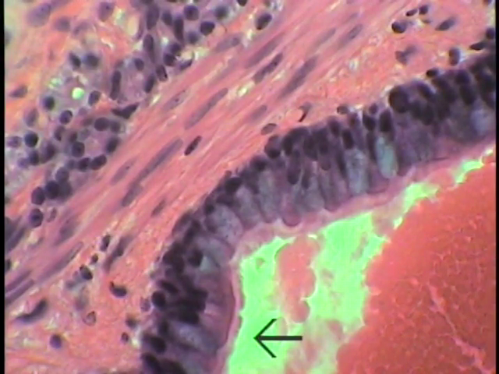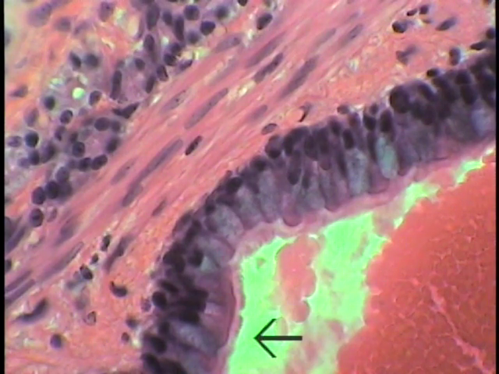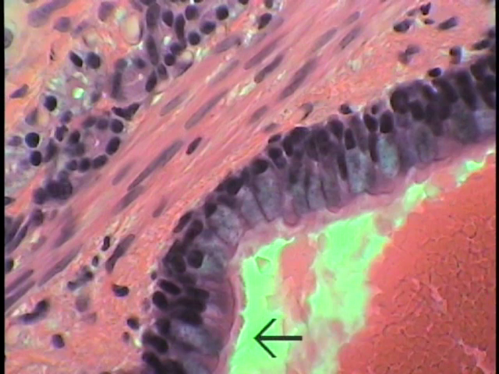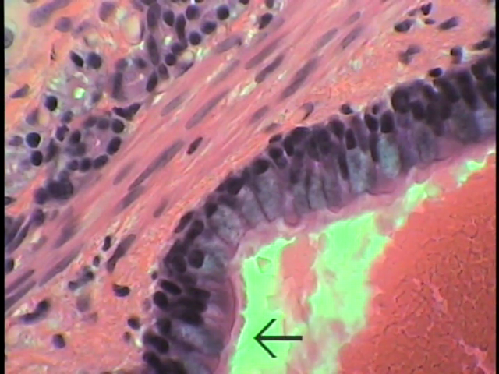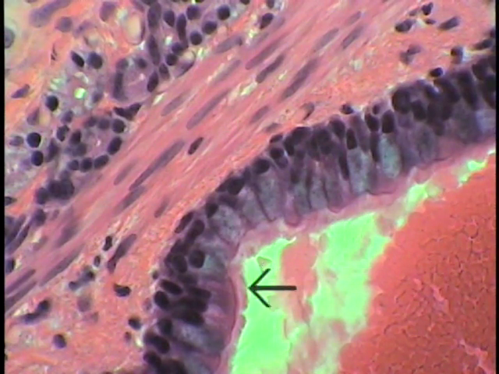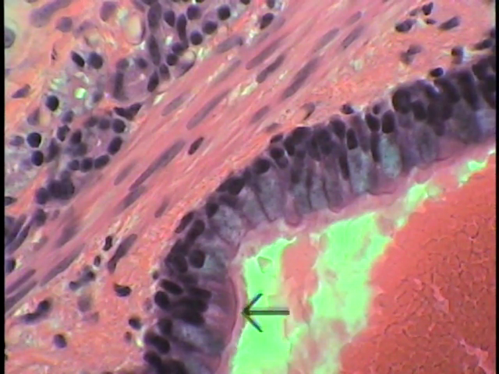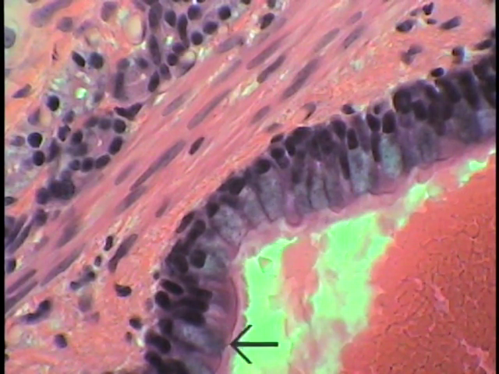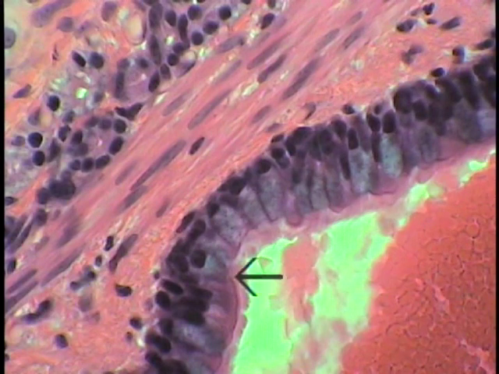The lining respiratory epithelium of the large intrapulmonary bronchus is seen at increased magnification, just to illustrate the nature of this particular respiratory epithelium. The cilia can definitely be made out on the apical surface despite the thickness of the section. Even the little beaded line of the basal bodies is visible on this particular section.